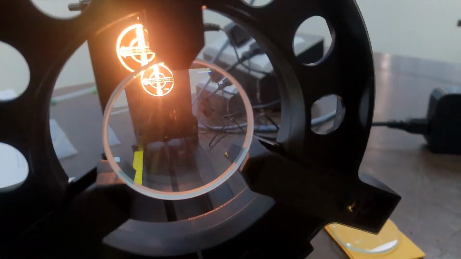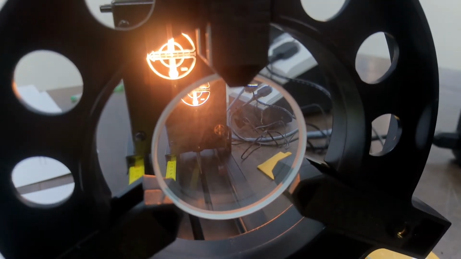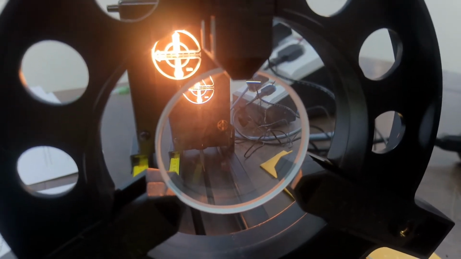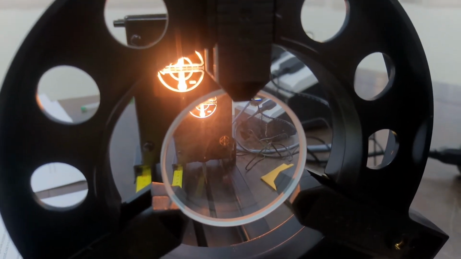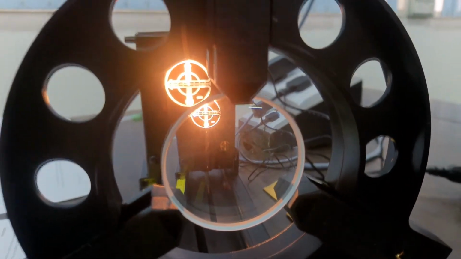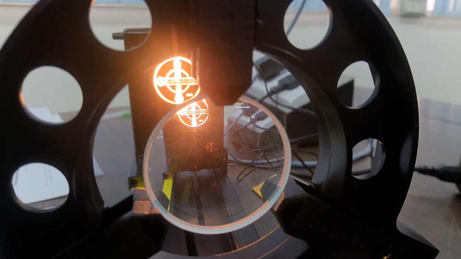Based on the looks of it, it does seem like this image is reduced. It's smaller, it is nearer to you compared to the light source, and it's hard for you to see from here, but generally it is an upright image.